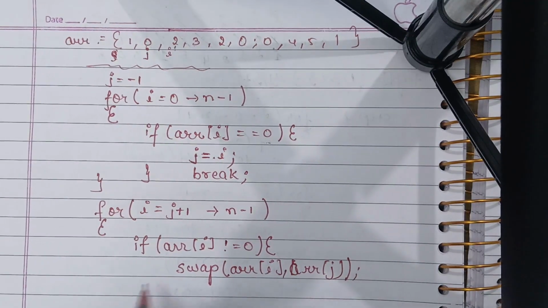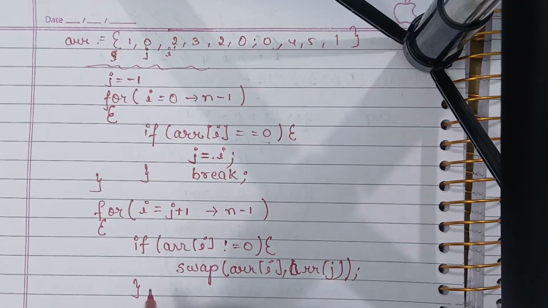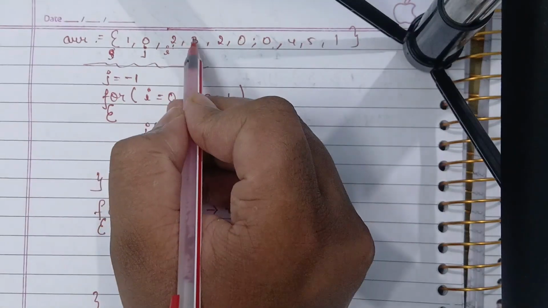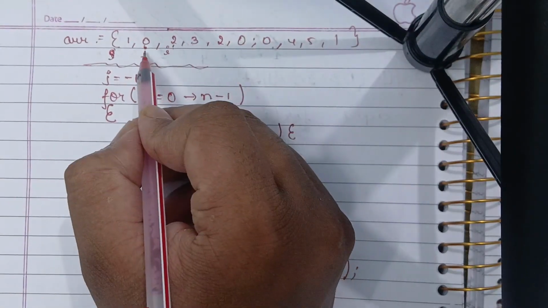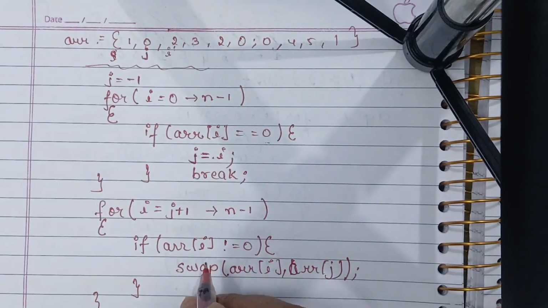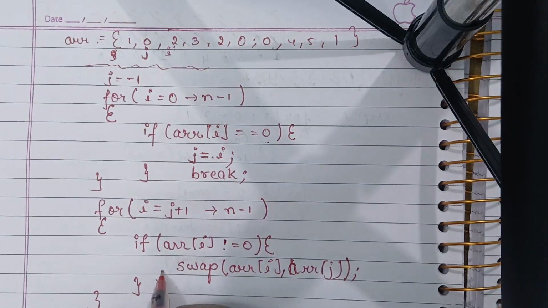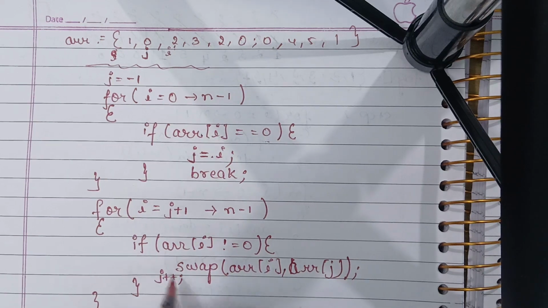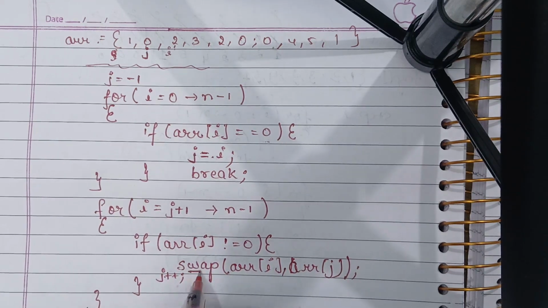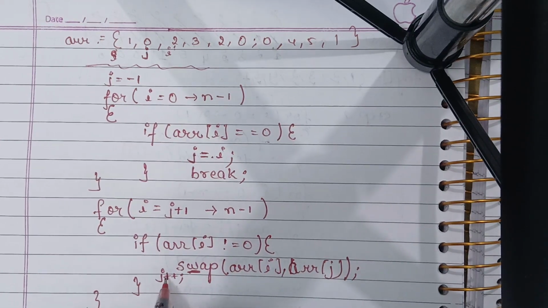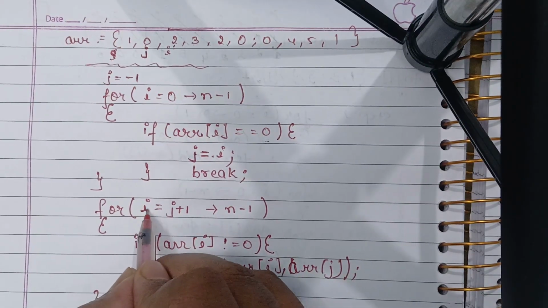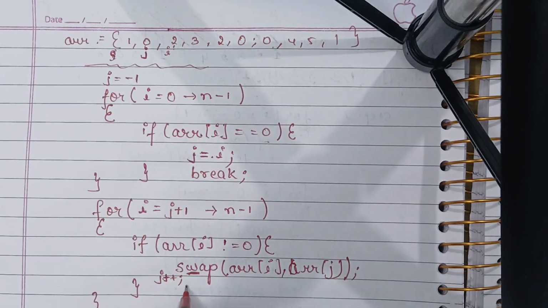and just move forward. Since I will be automatically moved to the next element, we need to manually move j forward. For this we just need to add j plus plus here. So after swapping, inside the if condition, you increase both j and I. Since I is already increasing in the loop, we have not considered that, only updated the value of j.